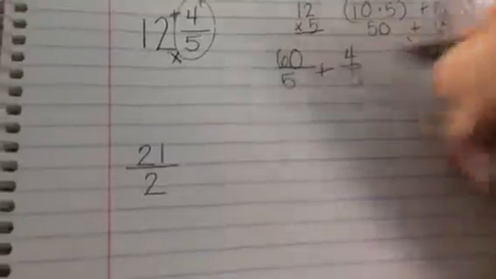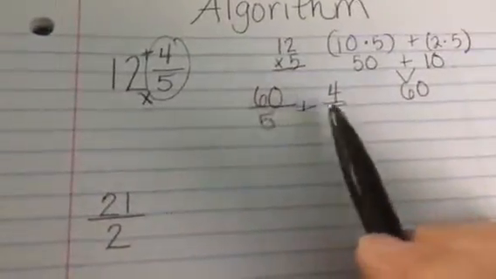But I still have the 4/5 to deal with. So I add 60 plus 4, which gives me 64/5. So we go down here, 12 and 4/5 equals 64/5. I'm sure you really don't want to take the time to draw all that out.